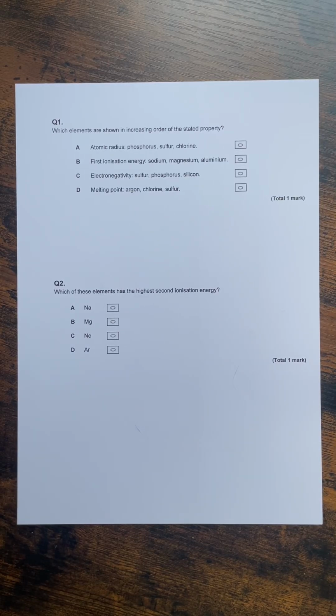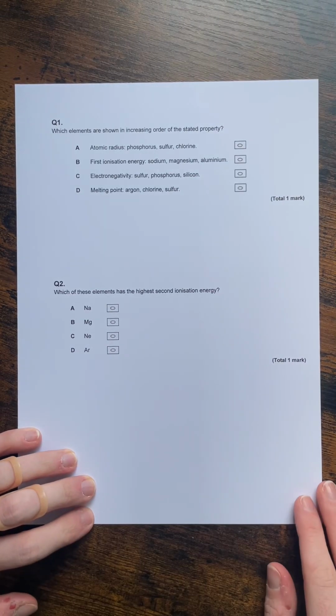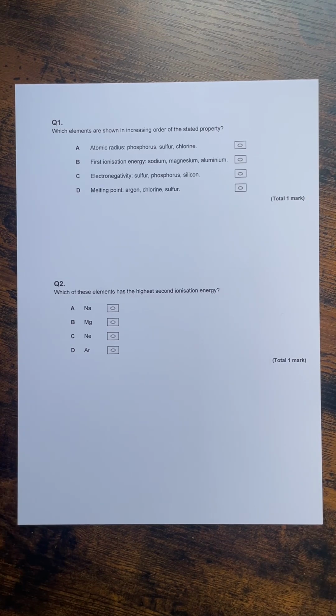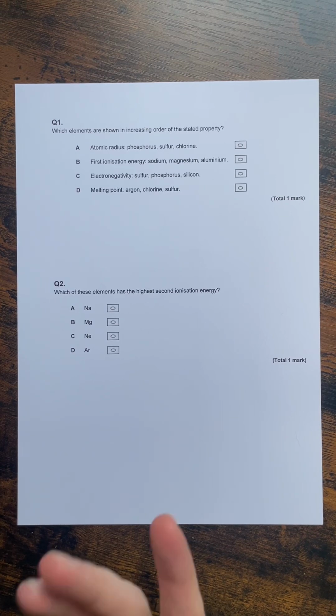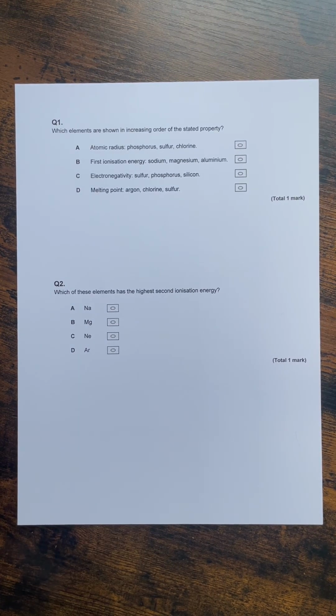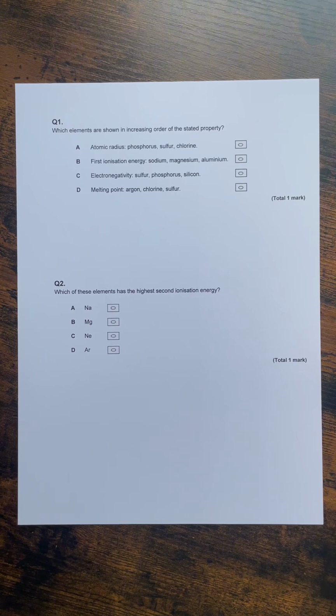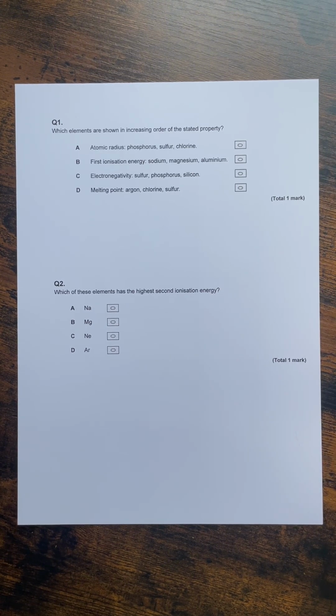Good afternoon everyone, and welcome to today's worked exam answer video, although you're getting two worked exam answers today because I've chosen two periodicity type questions, the first of which is thinking about a range of different properties, and we've got to think about which order for the elements is correct for the associated property going from smallest to biggest. And then I've chosen a question related to second ionisation energy, again focusing across period.